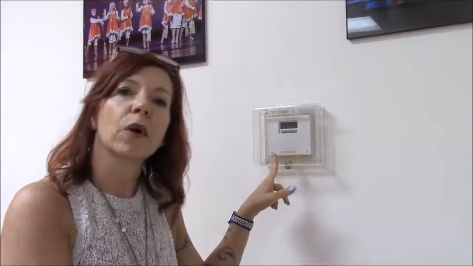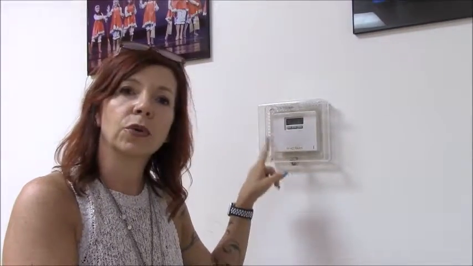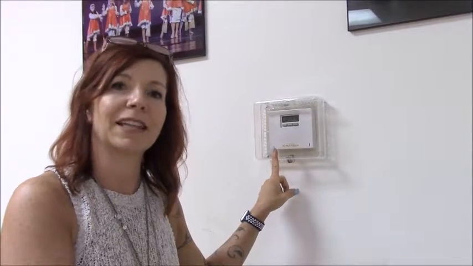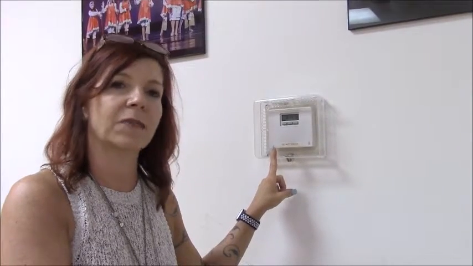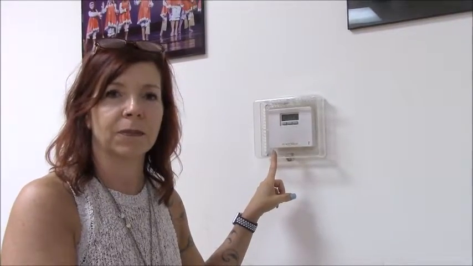This is one of 4 thermostats in the building, okay? Just remember that you are not supposed to adjust any of them, all right? Let the front desk do that. Just tell them that you need it a little hotter or you need it a little colder, and they'll adjust that for you, all right?